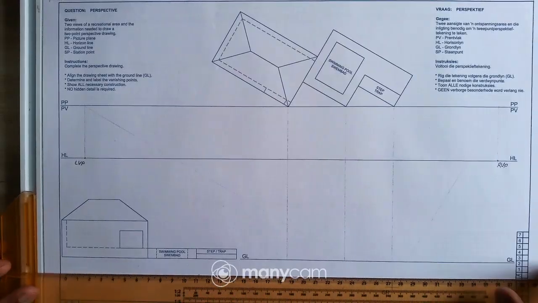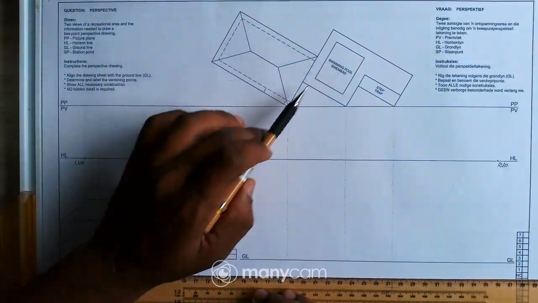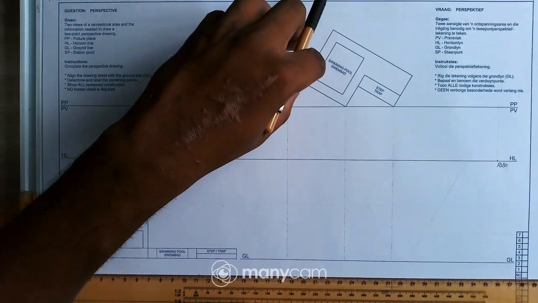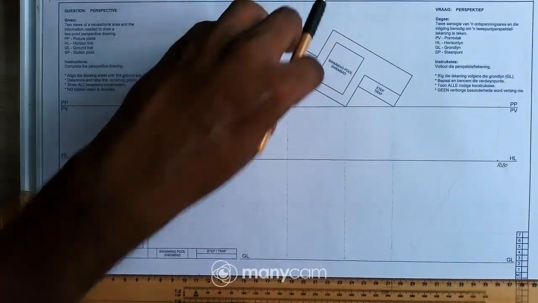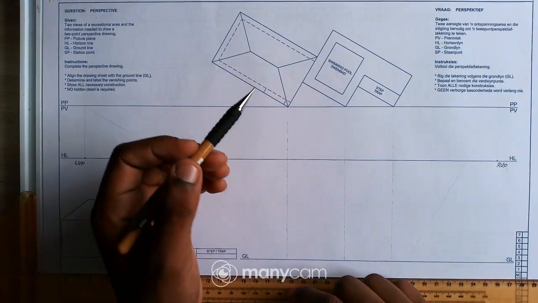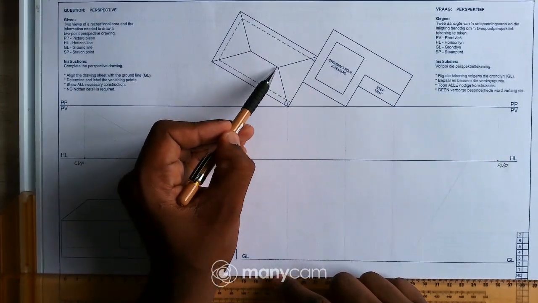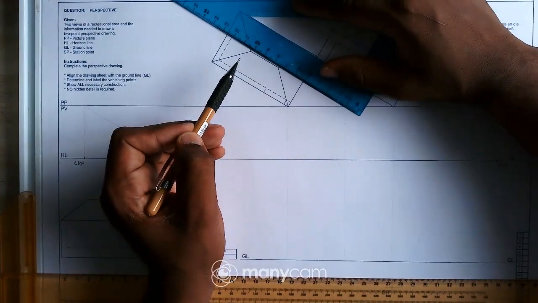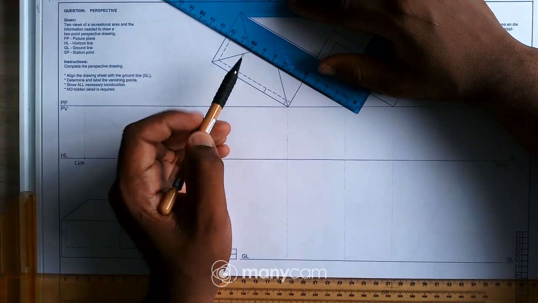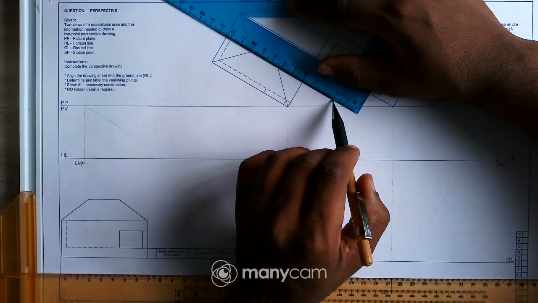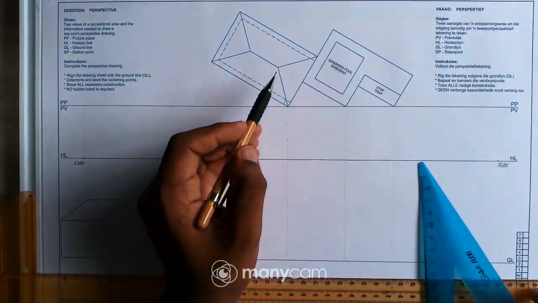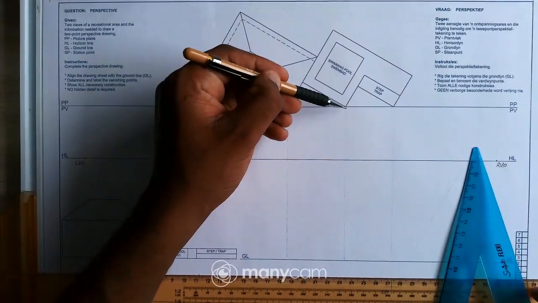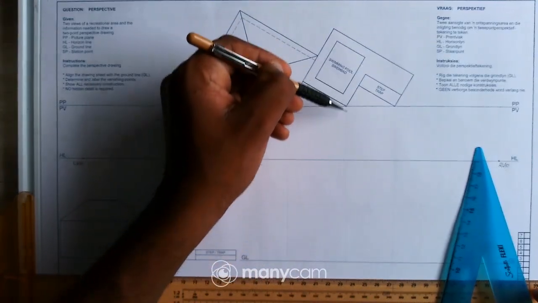Okay, so from here I can start with the roof. I want to start with this building right there, with the top part of the roof. For me to get the height of the roof of this building, I'll have to extend this line down to the picture plane. As you can see, that line aligns with this line of the swimming pool. That means that line is on this vertical line right there.